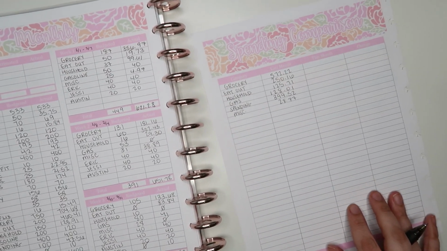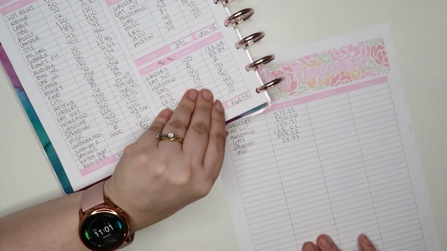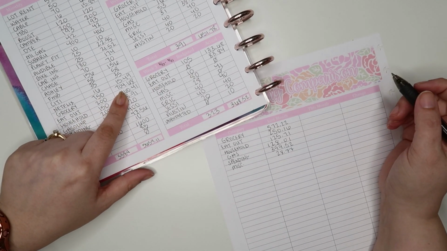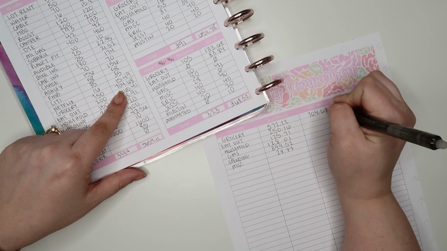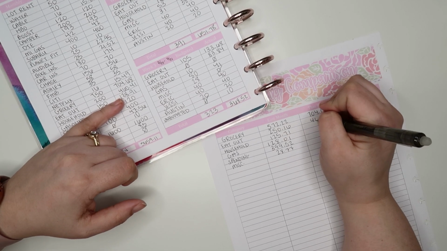And fill in those totals as well. So, I don't think I'm going to be able to get everything in frame, you guys. Sorry about that. So for grocery, can you guys see? $704.68. For eating out, it was $460.41.